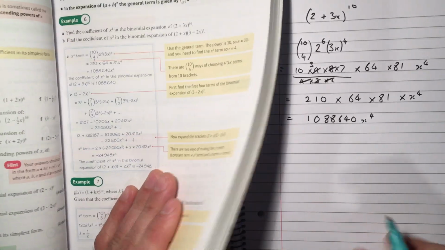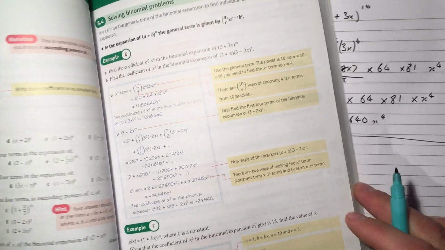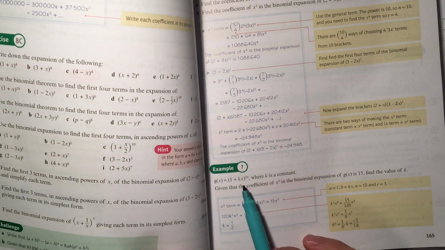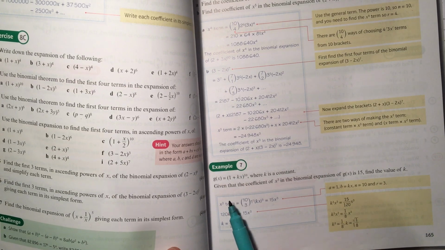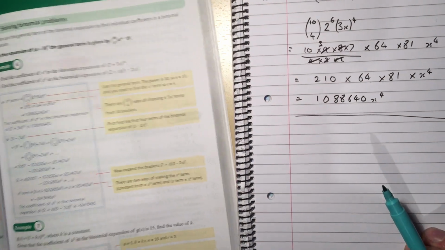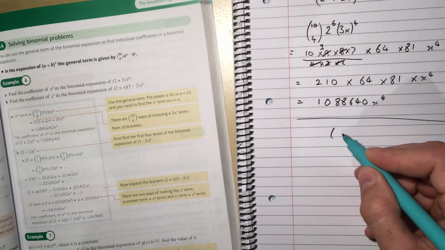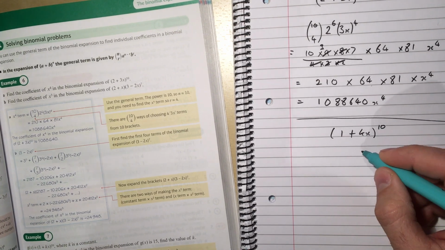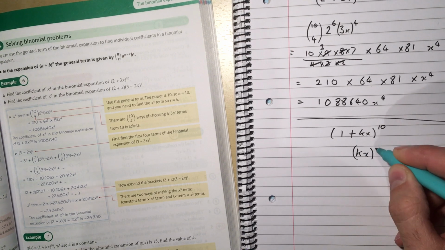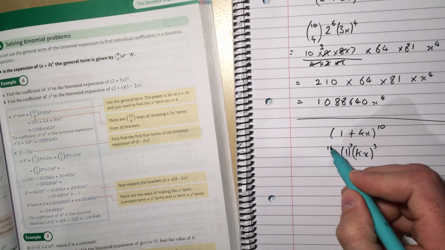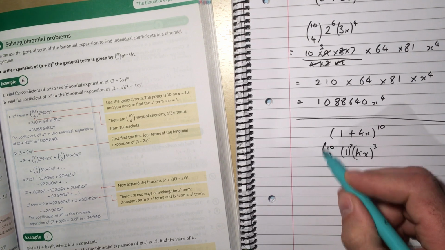And once we've got that, it's almost inevitable we get something like example 7. Here, there's a k in front of the x, and they tell us the coefficient of the x^3 term is 15, so find the value of k. So what's the coefficient of the x^3 term going to be if we start with (1 + kx)^10? Well, the x^3 term comes from (kx)^3. That 1 is going to be to the power of 7, and we're going to have 10 choose 3.